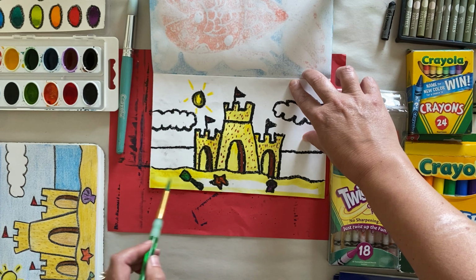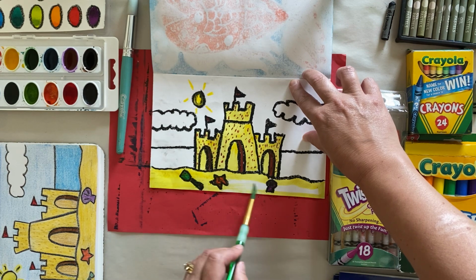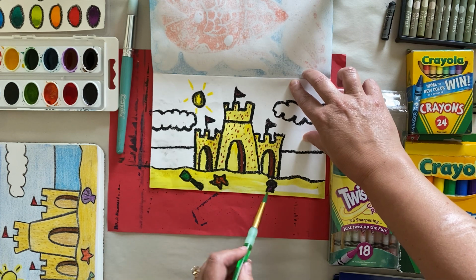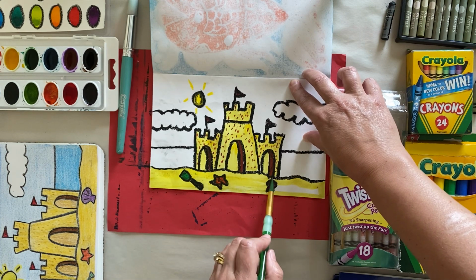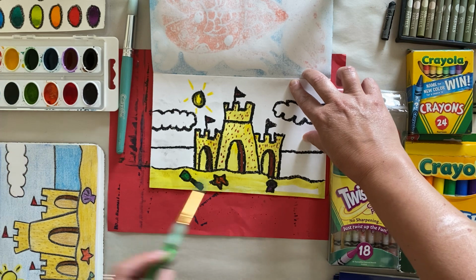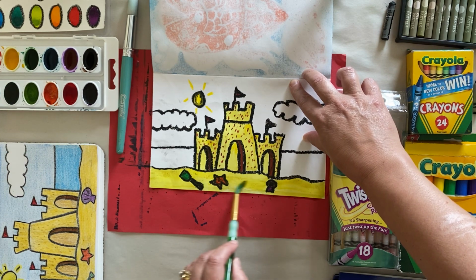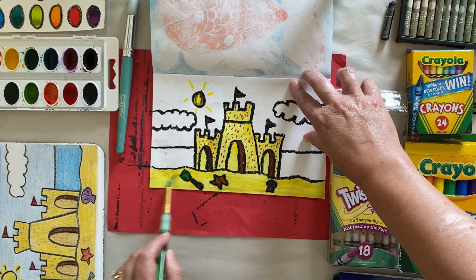I can go right over my shovel because it won't cover up that amazing oil pastel color. All right, I'm gonna let that dry a little.